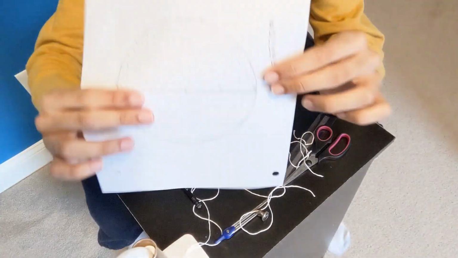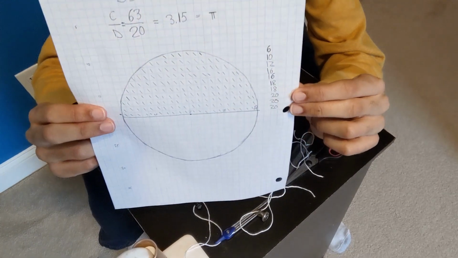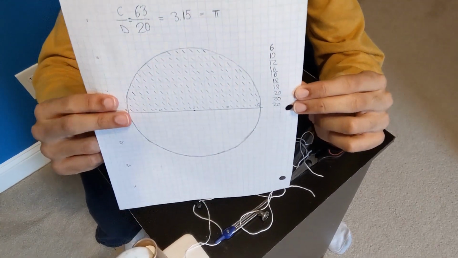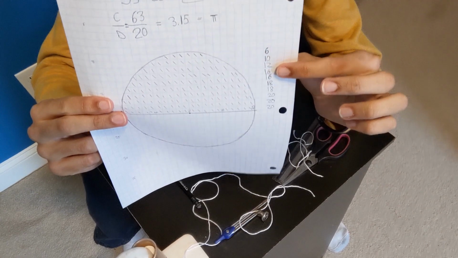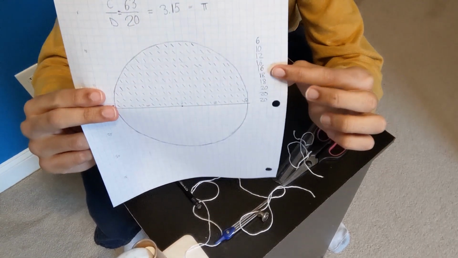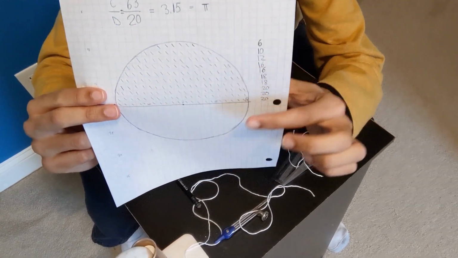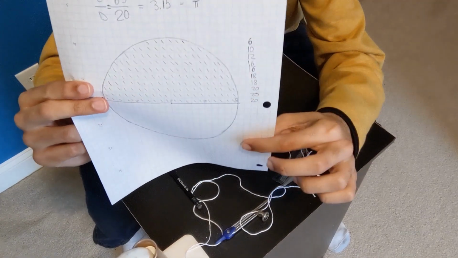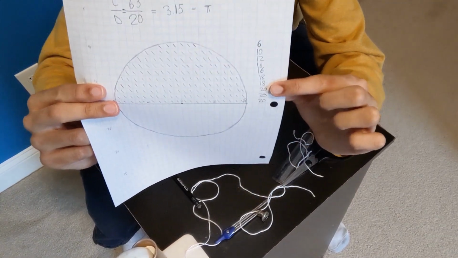So you can see I'm halfway through with counting out the boxes, and what I'm doing is for each row, I'm writing the number of boxes inside the circle. So at the end, as soon as I finish the second half, we'll add up all of these numbers to get the area of the circle.